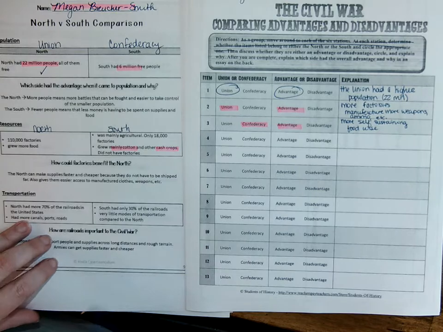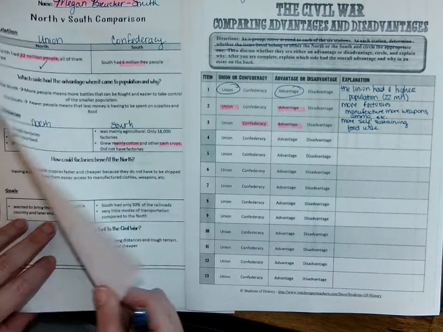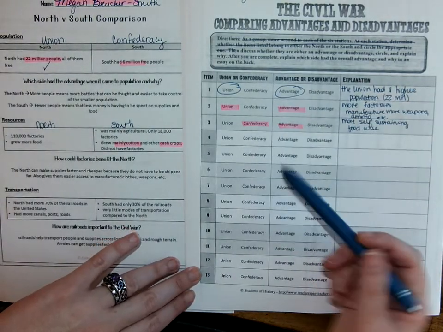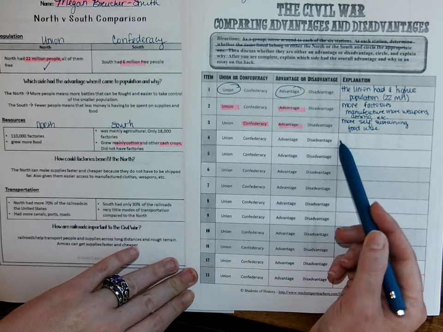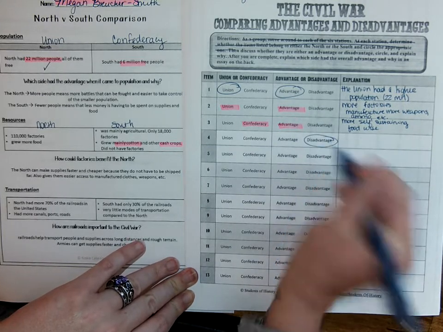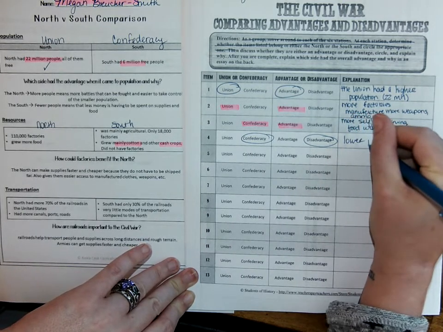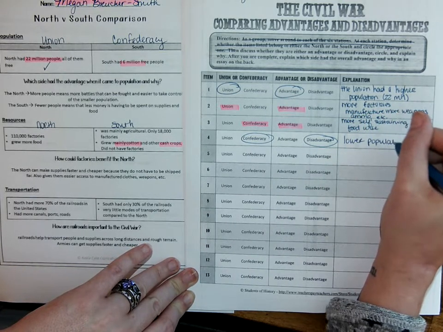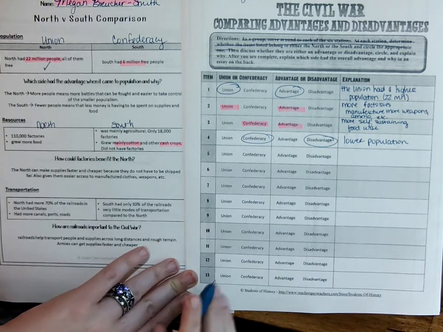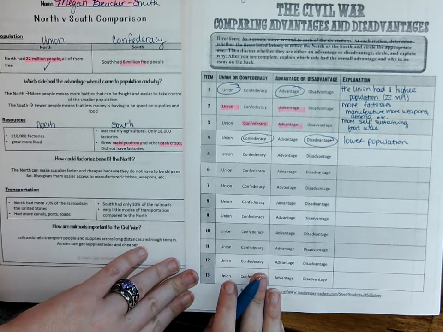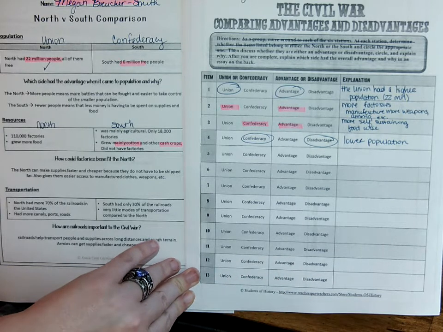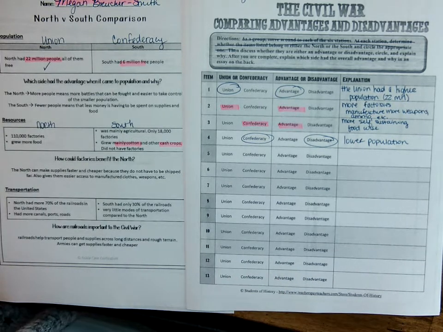So go through this reading. There should be 2 pages. Go down this list. You can put a disadvantage if you want to. If you wanted to do that, you could say disadvantage, Confederacy, and then you could say like lower population. Okay. You need to fill this whole page in. I promise there's enough. If you run out of it, just do a disadvantage for whoever has an advantage. It's not difficult. Okay. There is page 1 and 2 with page 1 here.